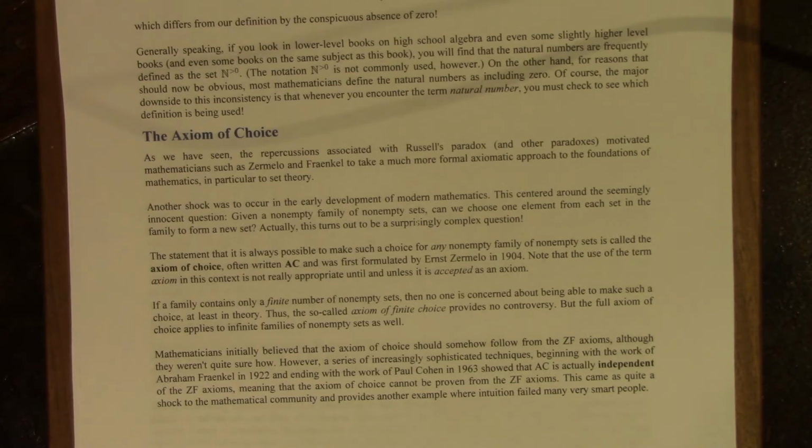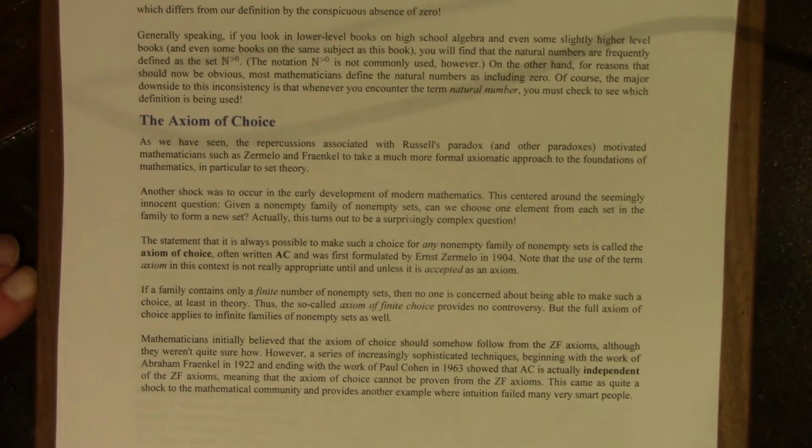It was first formulated by Zermelo in 1904. Now, the term axiom is not really appropriate in this context because axiom means accepted without proof, and we're not saying that that is the case, not at this moment, but it is called the axiom of choice. I can't change that. If a family contained only a finite number, 12 or a billion non-empty sets, no one would be concerned about saying that you can pick an element from each member of the family and make another set. That would be referred to as the axiom of finite choice, and there's no controversy there.